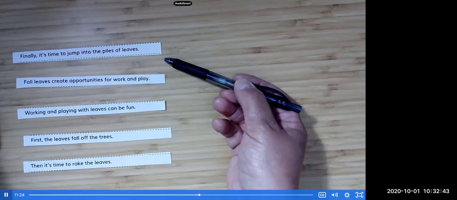It's time to jump into a pile of leaves. That sounds very small, like a detail, not an essential idea that would tie many details together. So I'm thinking this is a piece of evidence, but it's evidence that would belong near the end of a paragraph.